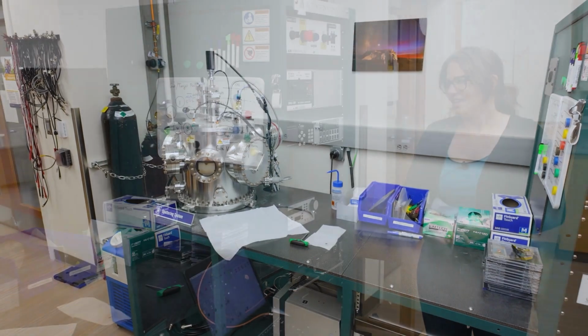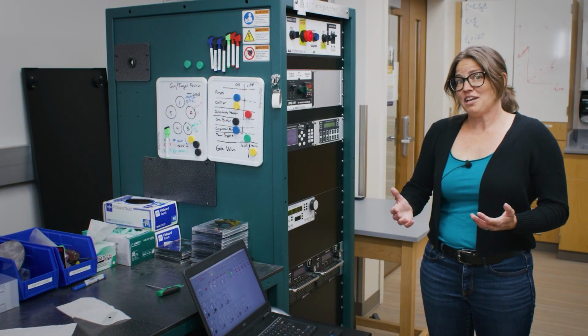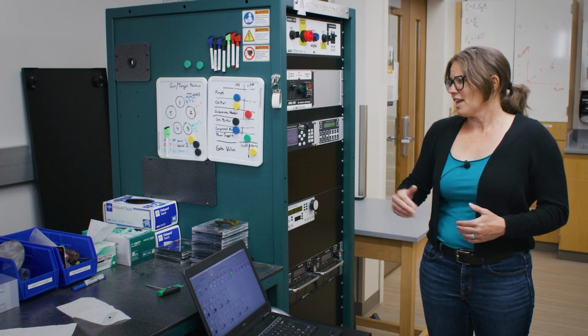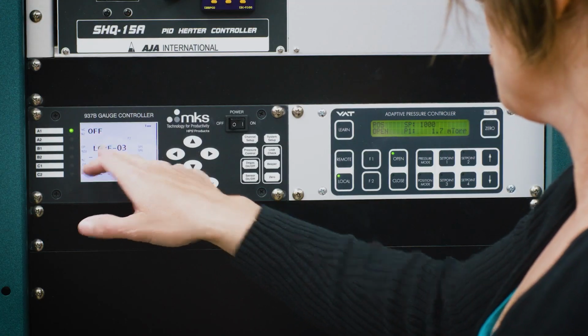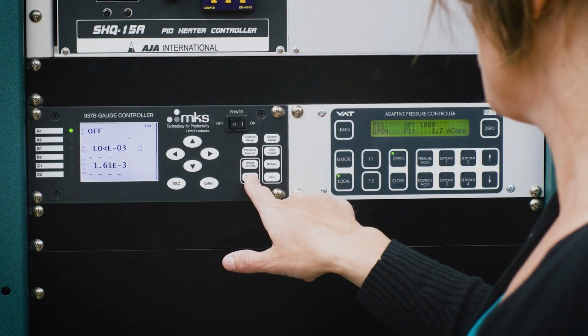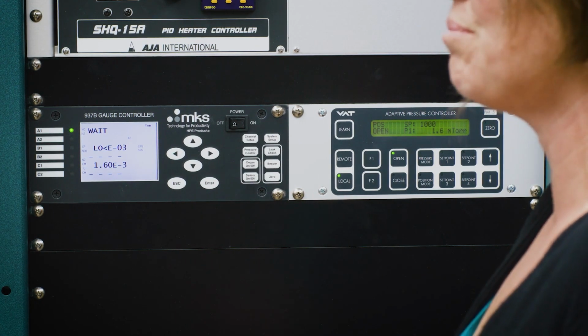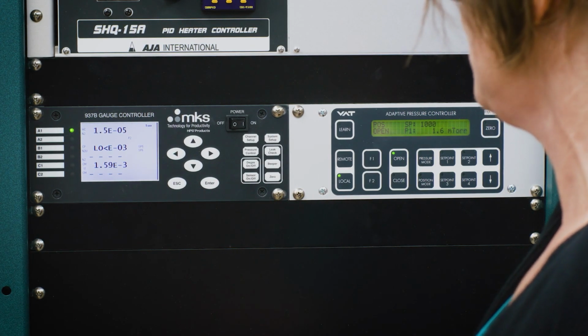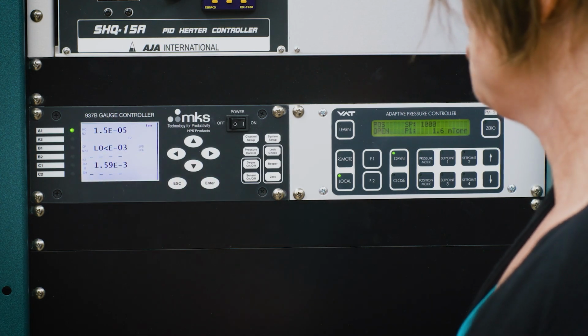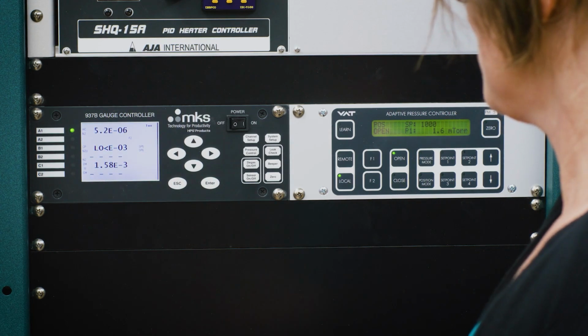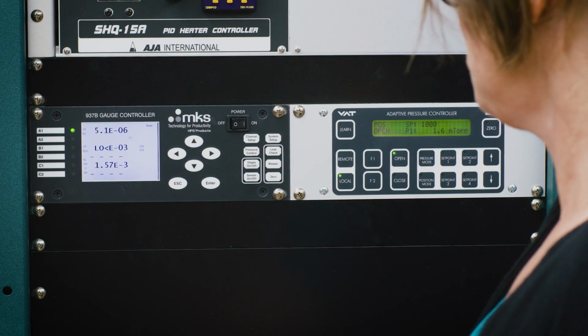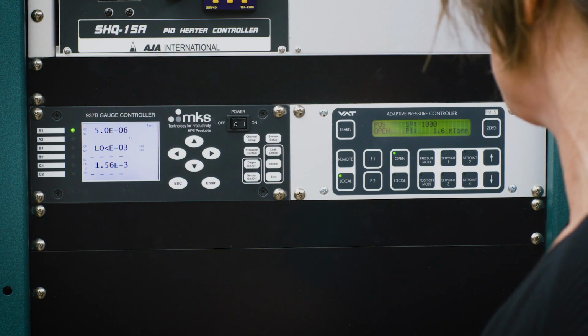And now we wait. All right, so now we've been evacuating our chamber, and we are going to turn on our ion gauge, which is the lowest level gauge that we have and has to get to a certain pressure before it will even turn on. All right, so we are down to just at the 10 to the minus 6 torr level, which is exactly where we want to be to get started.